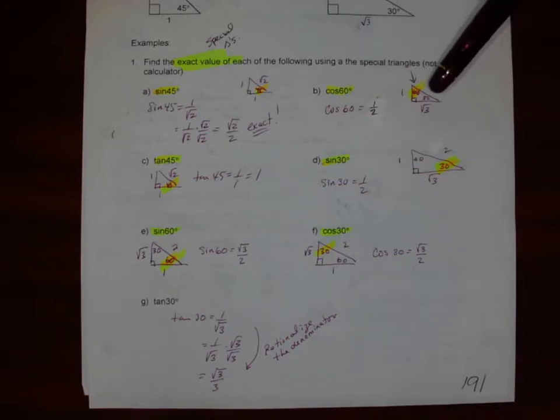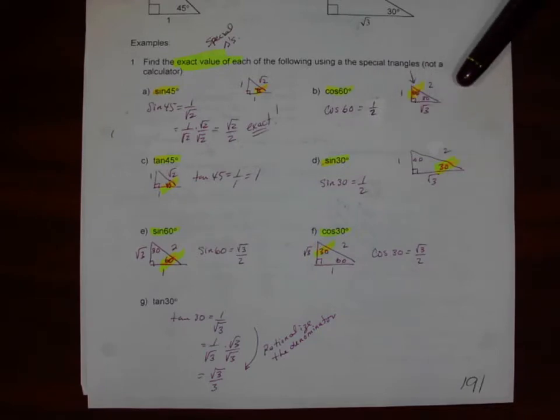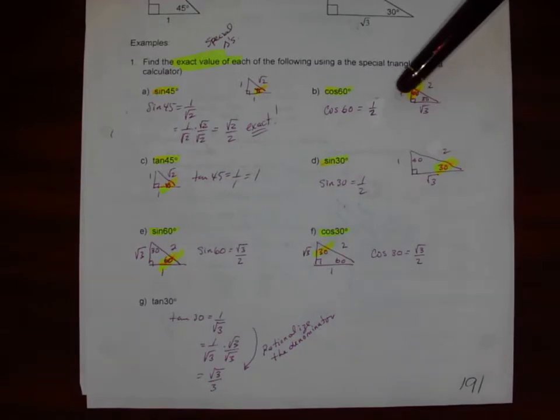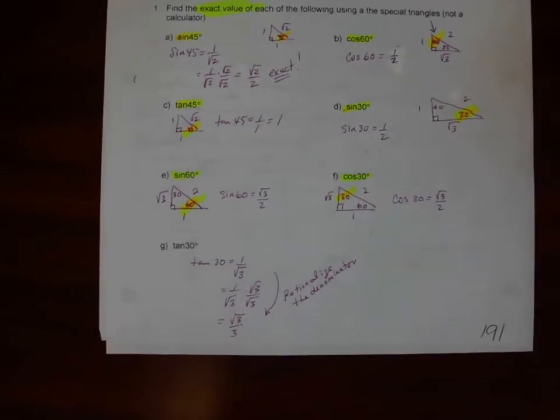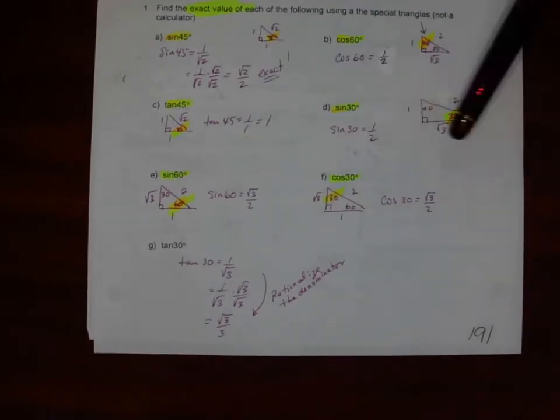Cos of 60. I think I made a mistake on this one, so make sure that you're correcting it. So cos of 60, you come to 60. It's a 60, 30, 90 triangle, root 3, 1, and 2. So cos is going to be adjacent over hypotenuse, so it's 1 over 2. And we do the same for tan. We do the same for sine. And every time I do one, I'm drawing a little triangle to make sure that I remember it, okay?